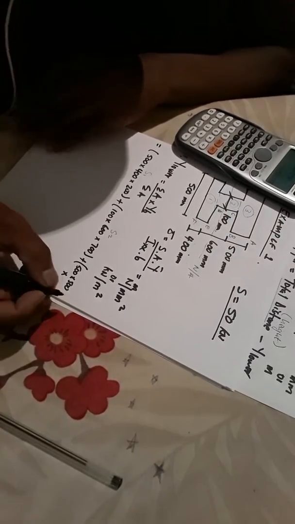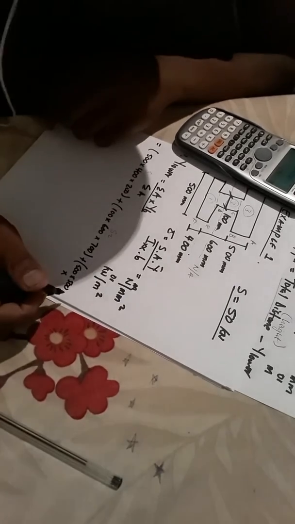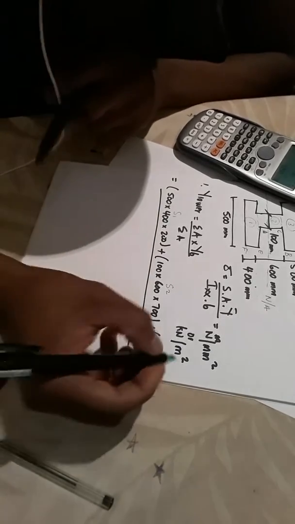So y bar of shape 3 is 1250, all over the sum of areas. That means it would be the sum of the areas of shape 1, shape 2, and shape 3.